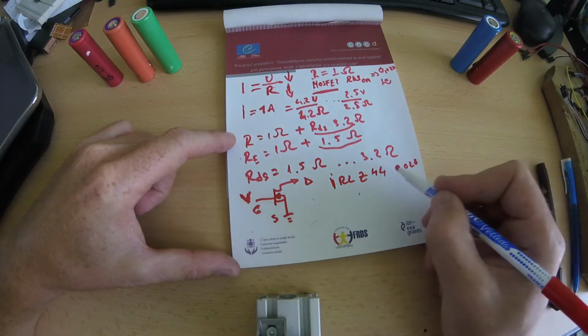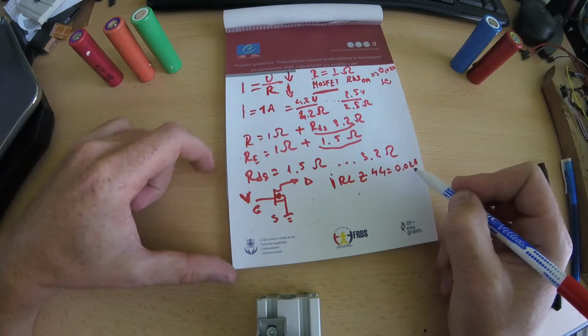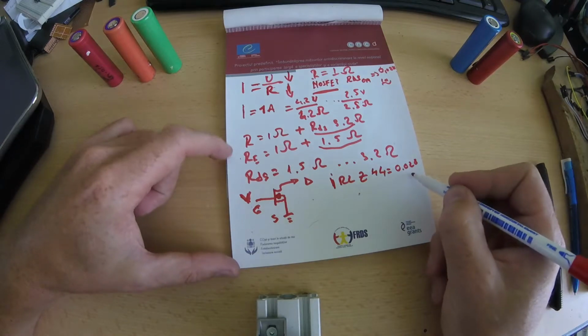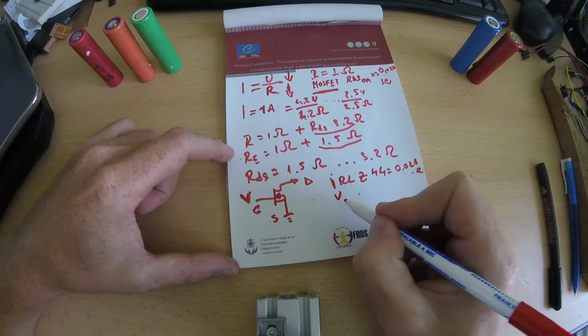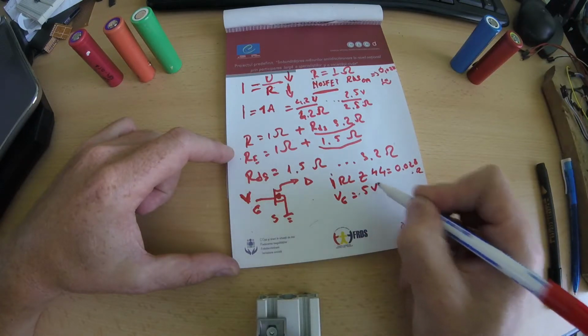So these have 0.028 ohms when the voltage on the gate, V gate, is 5 volts.